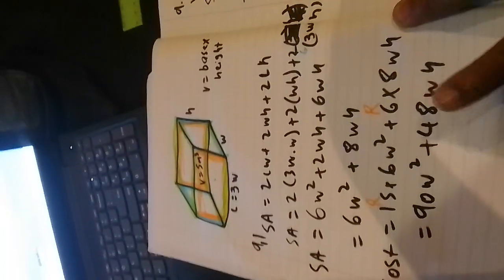Now, previously we had done a whole lot of this, trying to explain why the cost is calculated as thus, because of the surface area. And in the surface area, after you calculate your surface area in terms of the width and the height, you go top and bottom. So it's 15 rand, it's 6 rand, and then that gives you the cost.